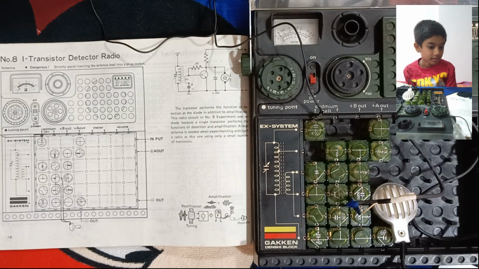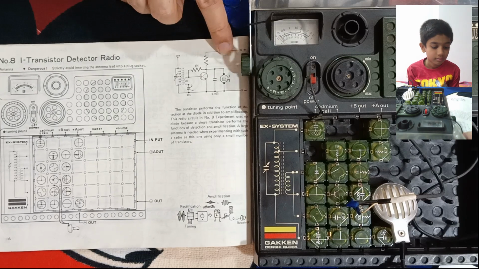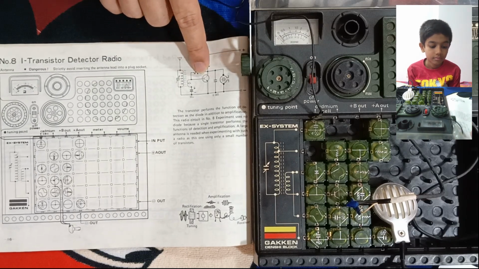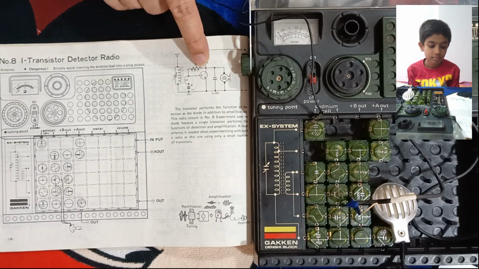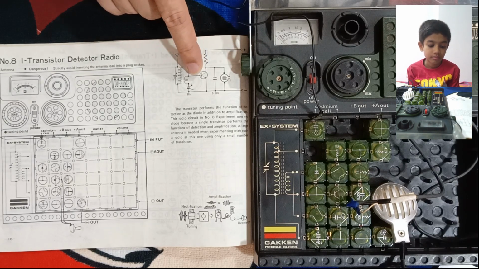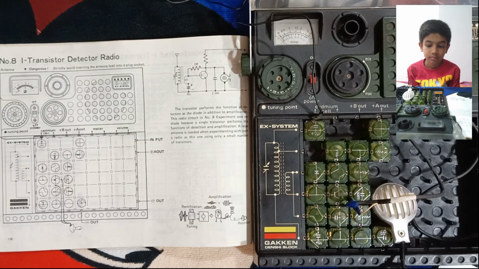Today we will see an interesting application of a transistor. We had seen that when we apply a voltage to the base of a transistor, it will conduct from the collector to the emitter. Now this property is also used for amplification. One of the interesting applications is when we make a radio.